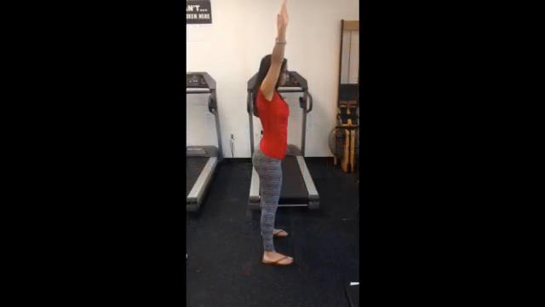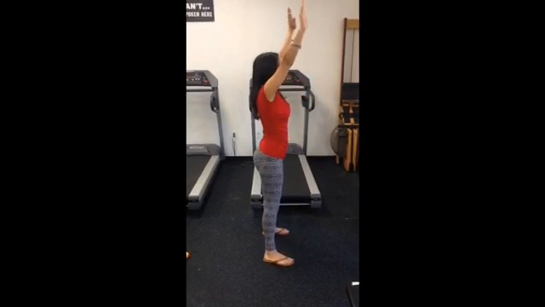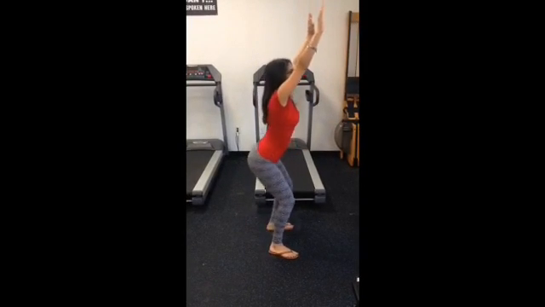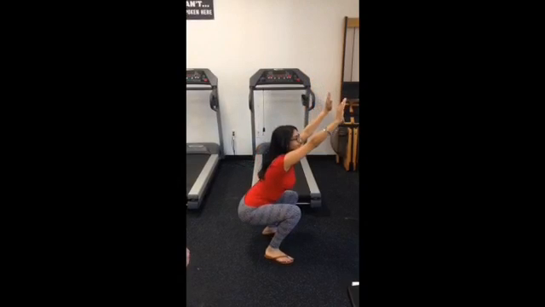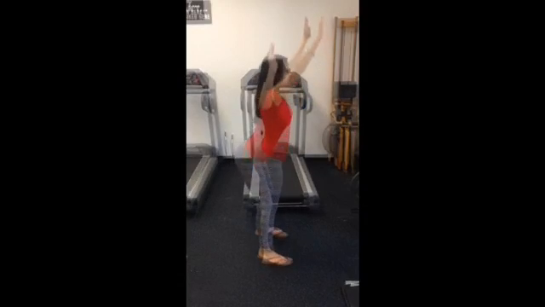Next, we're moving to the lateral view of the overhead squat. Here you can see at the bottom of the squat that her lower back rounds. This is also known as a butt wink. After a couple reps, her shoulders do tend to fall forward, her right shoulder falling a little bit more forward than her left.